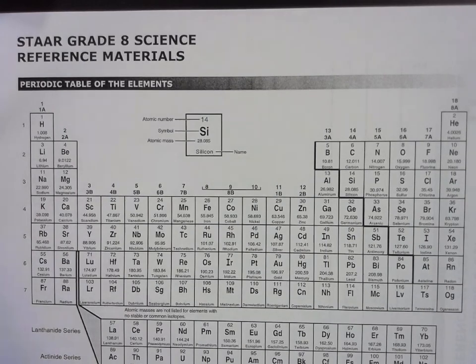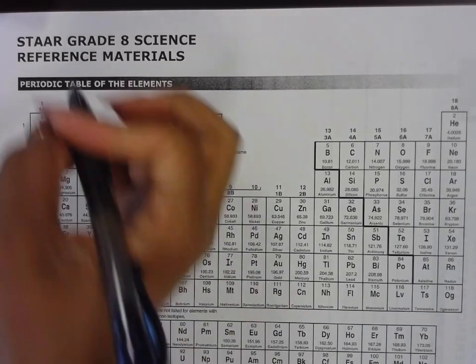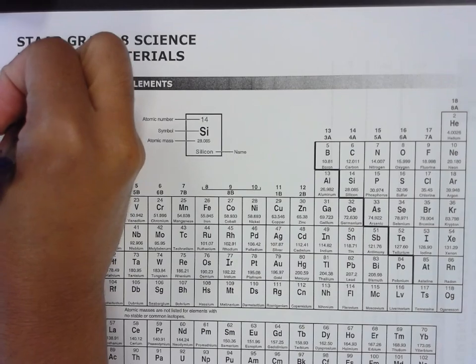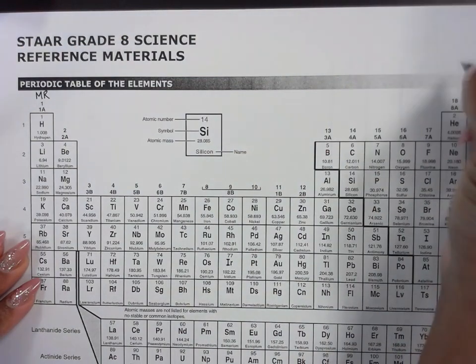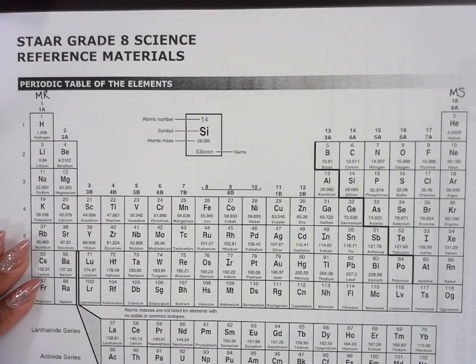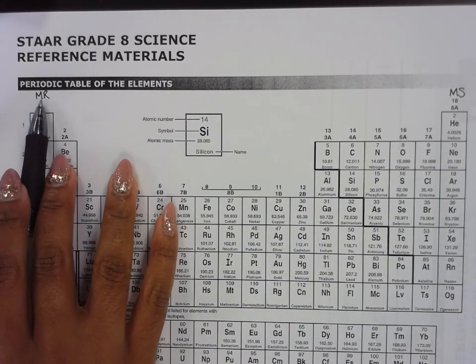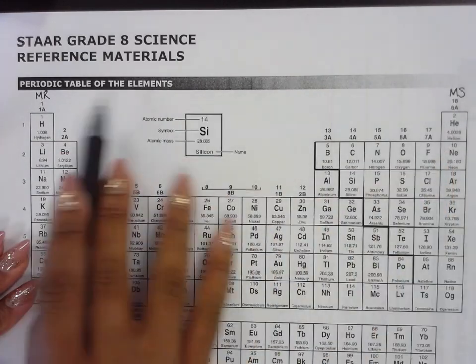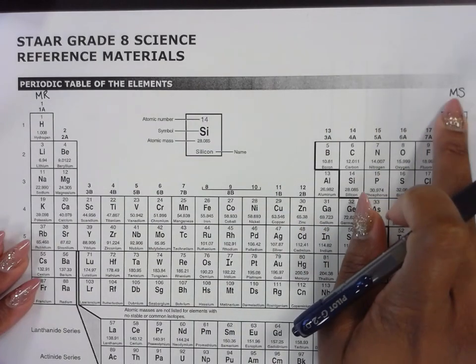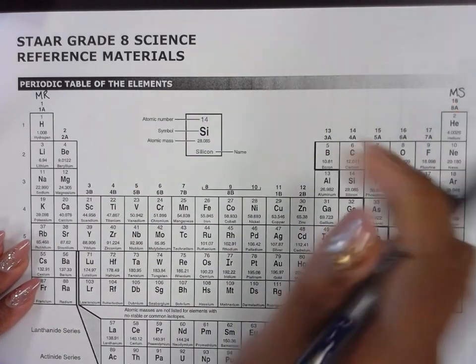We're going to start off with Mr. and Miss. Now, this is in reference to reactivity. We have most reactive and we have most stable.